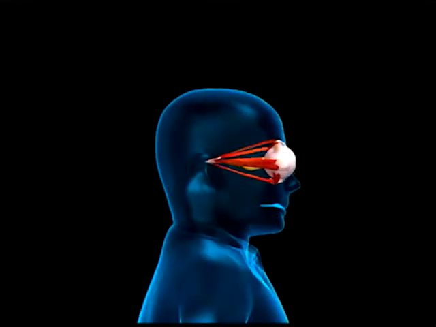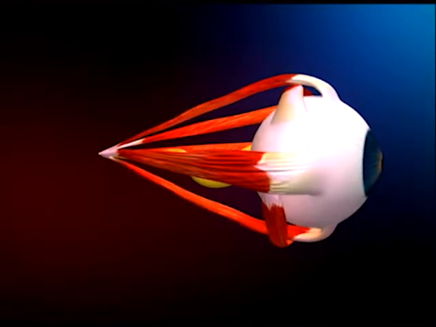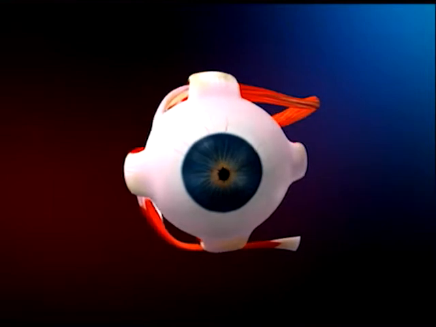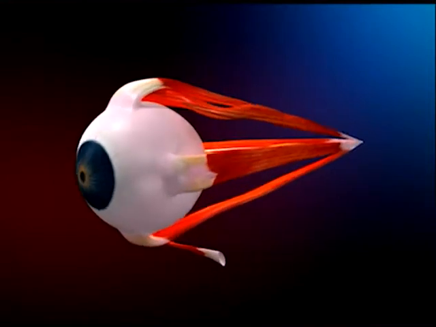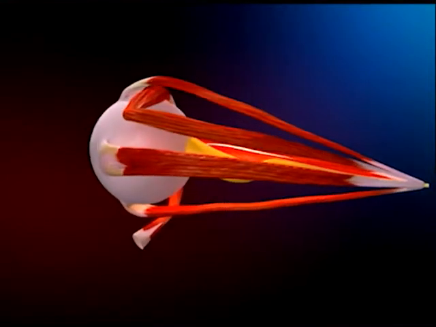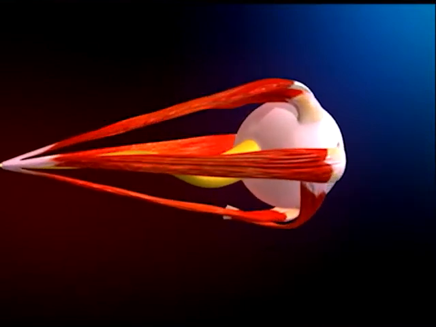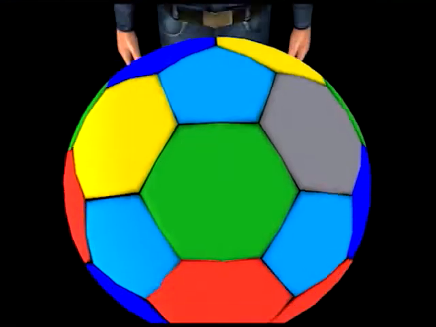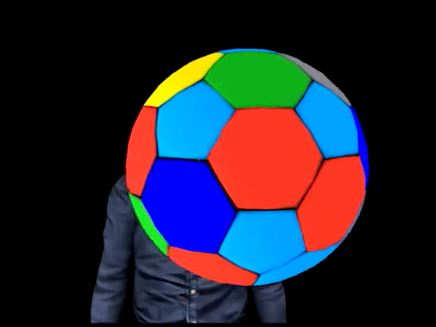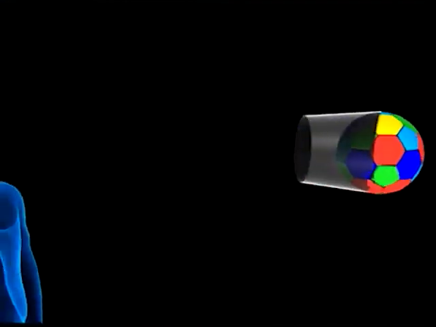The eye is a very complex organ that sends a huge amount of information to the brain. It has a very specific design to capture and analyze light. Light rays are reflected from the object and enter our eyes.